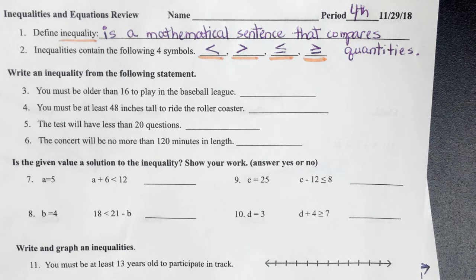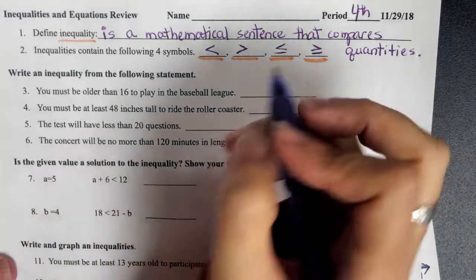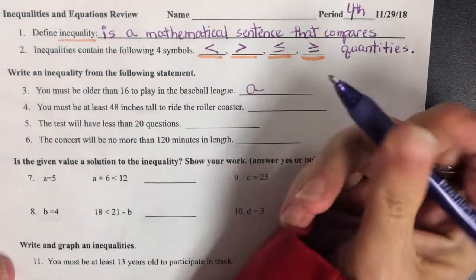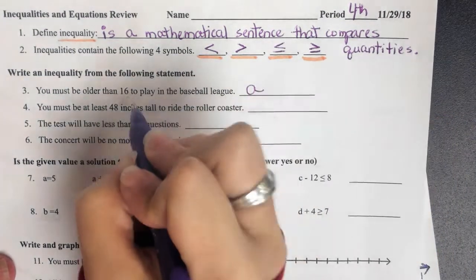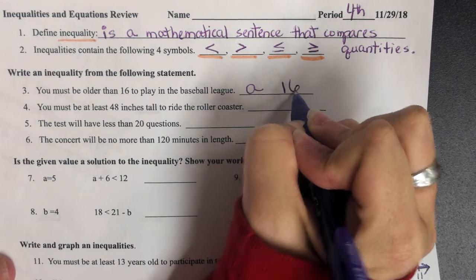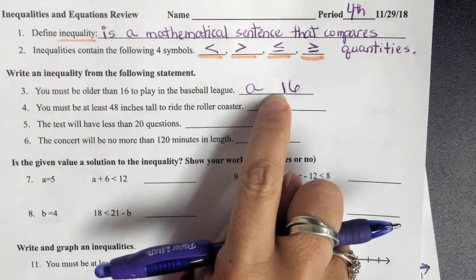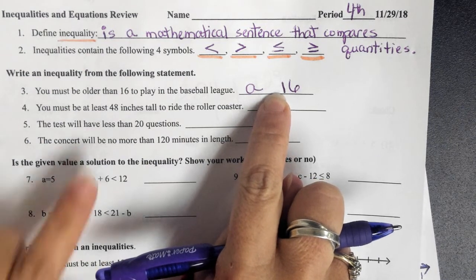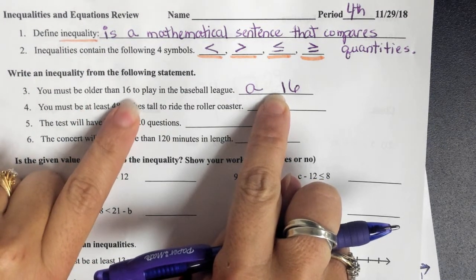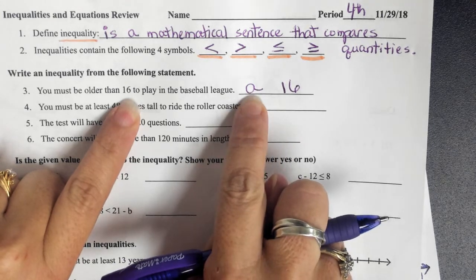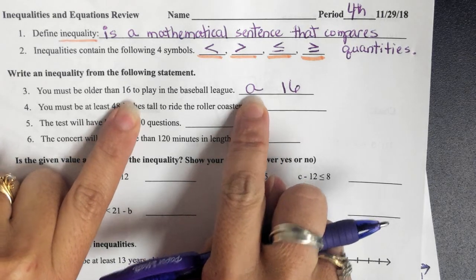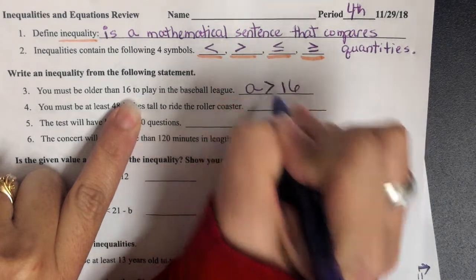So here we go. Writing number 3, it says you must be older than 16 to play in the baseball league. So your age, and I'm going to use A for age. It doesn't matter what the variable is, but your other side's going to be the number 16. And in between that, we need a greater than or less than sign or equal to sign. So if it says you must be older than 16, your age must be older than 16. What symbol do we want? Greater than. You got it. Okay.